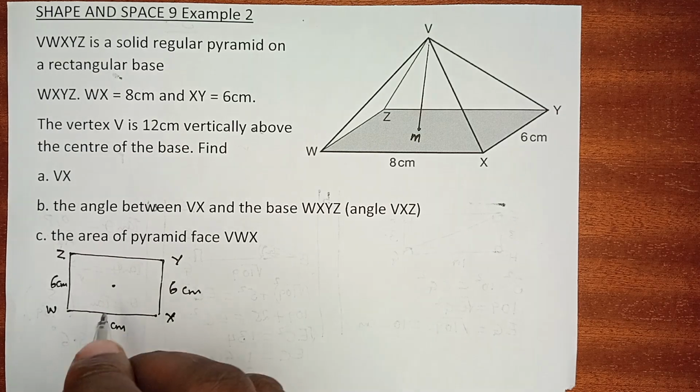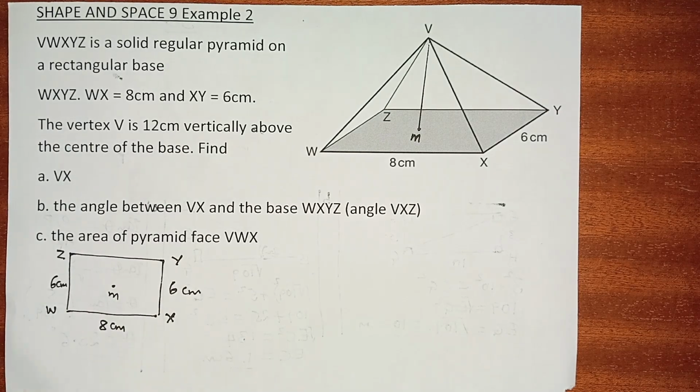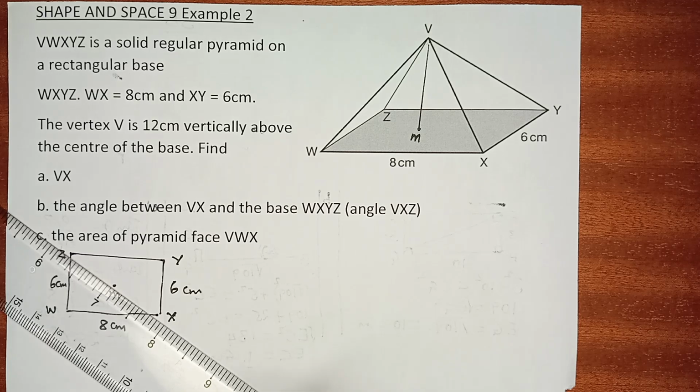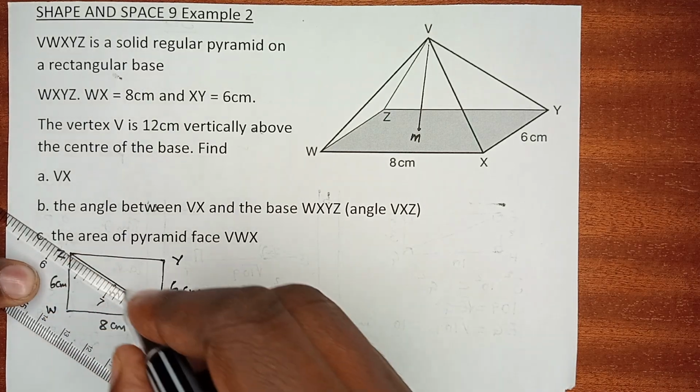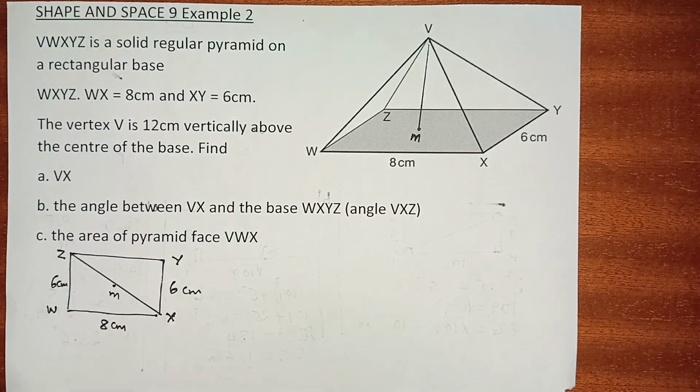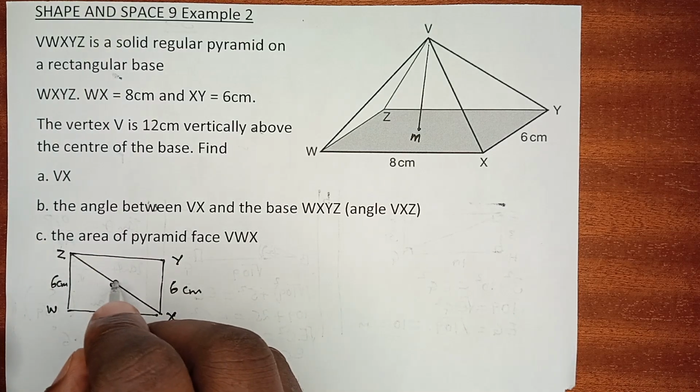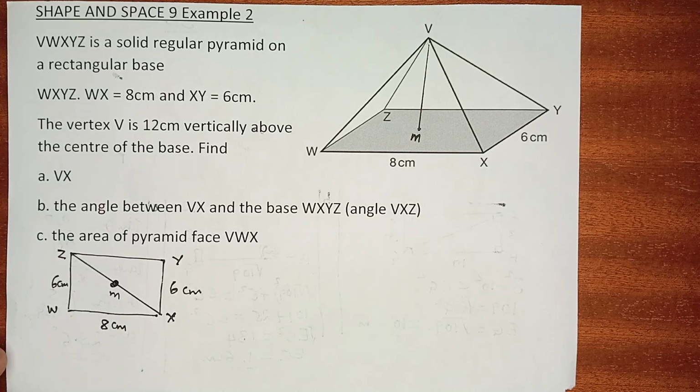M being there, we can already see that it is along the diagonal ZX, right in the middle of the rectangular base.